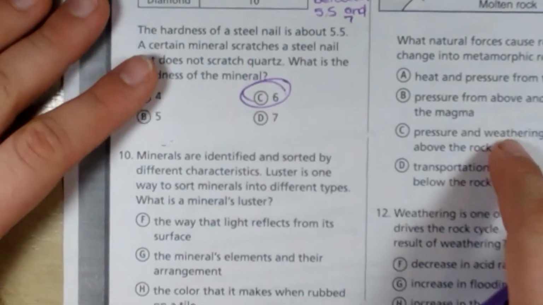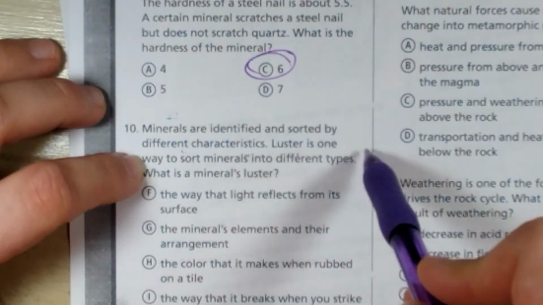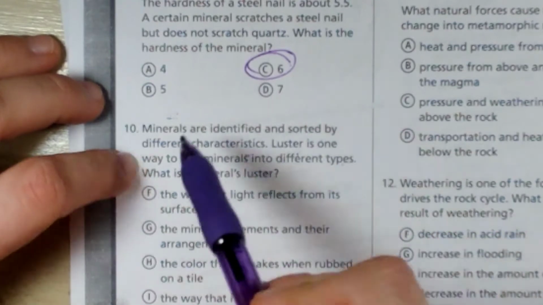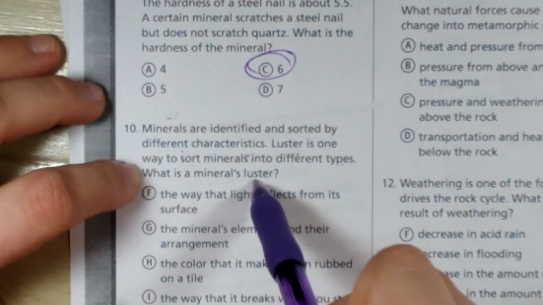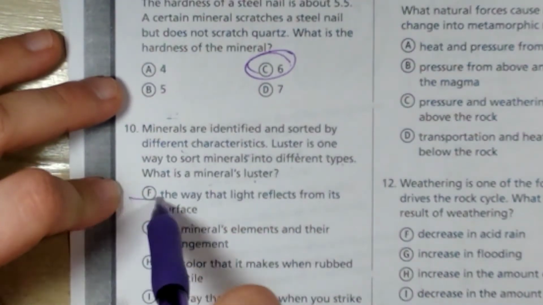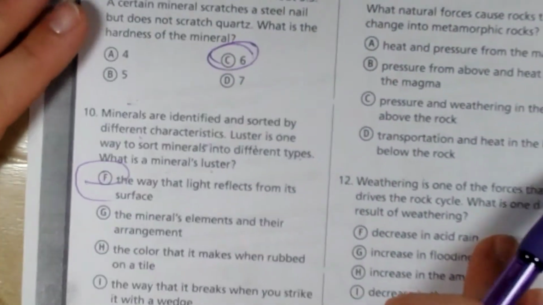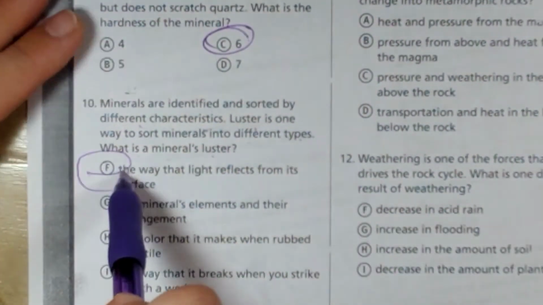All right, the next one, minerals are identified and sorted by different characteristics. Luster is one way to sort minerals into different types. What is a mineral's luster? A mineral's luster is the way that light reflects from its surface. Like it is metallic. How does light reflect from its surface? So that is F.